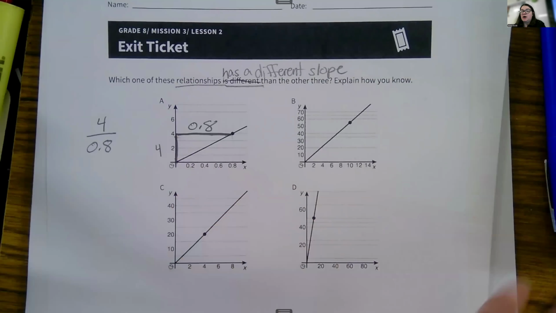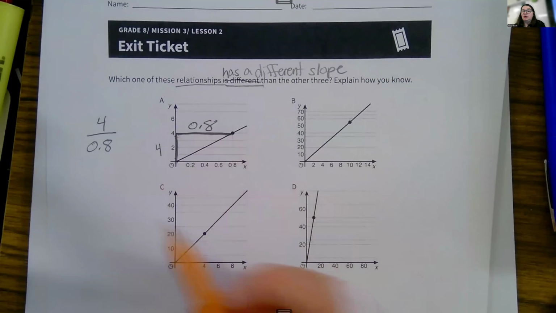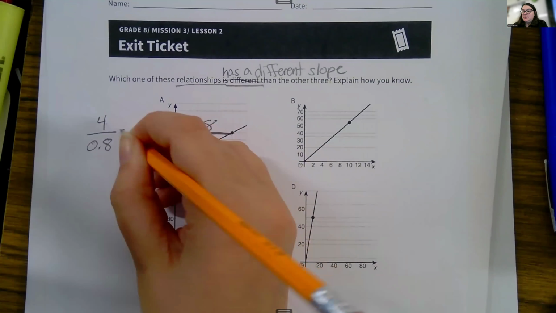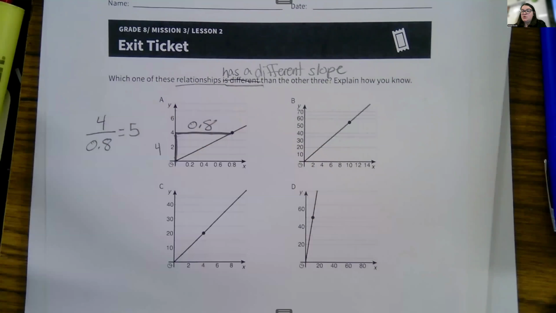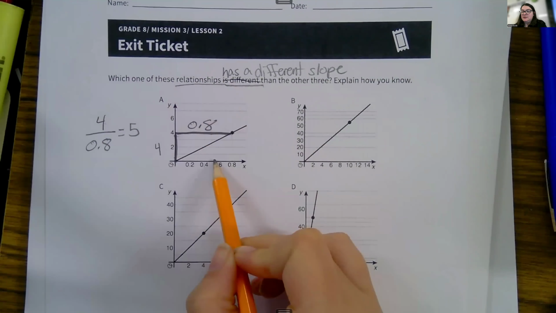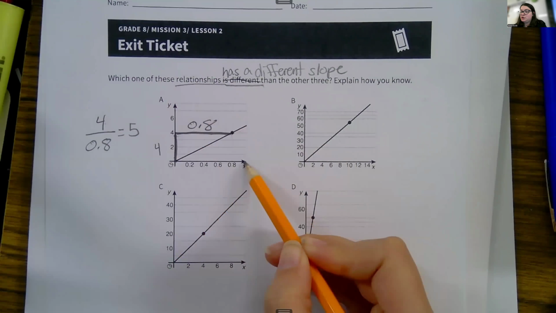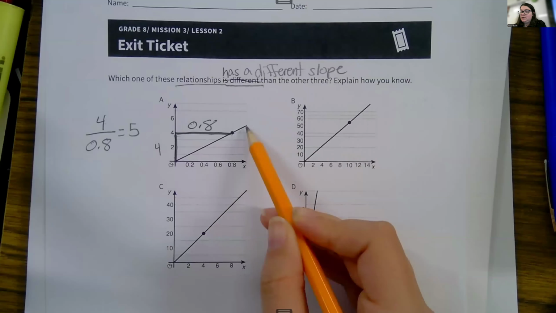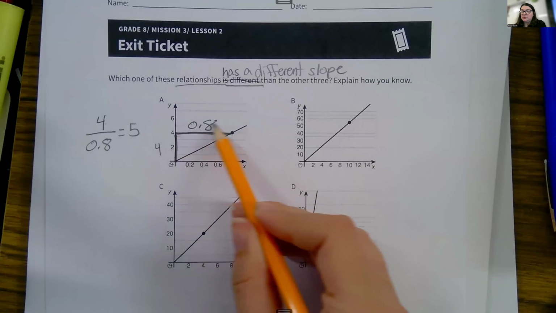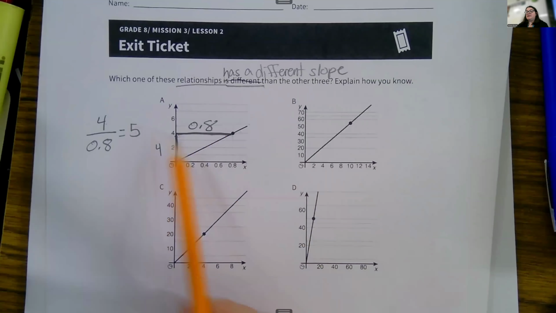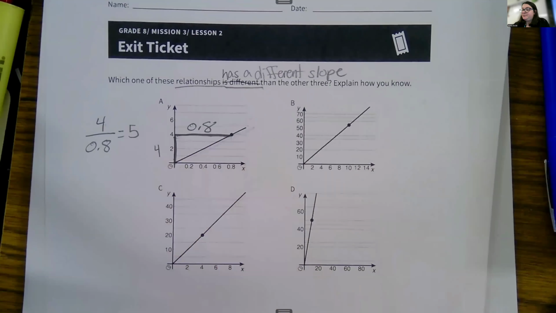So tomorrow, if you have one like this, and you don't know what 4 divided by 0.8 is, you can use a calculator. And 4 divided by 0.8 is 5. So the slope of this line is 5. If I was to go all the way over to 0.1, it would match up with 5 over here. Okay? So the slope of this line is 5.